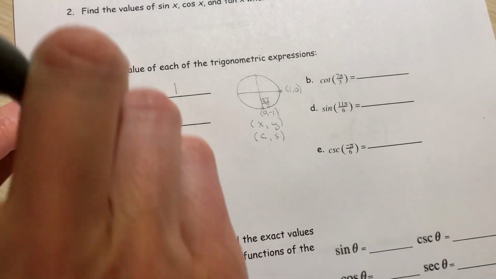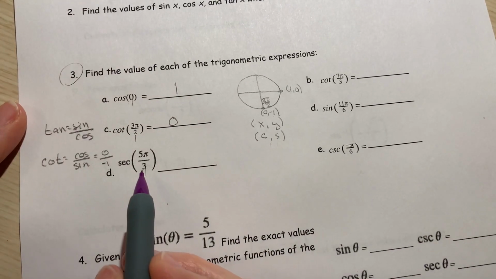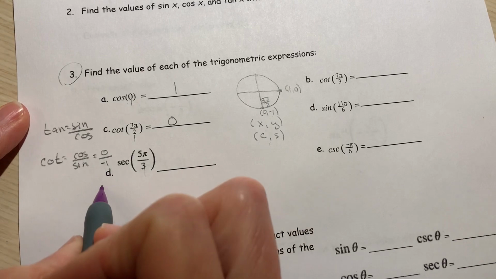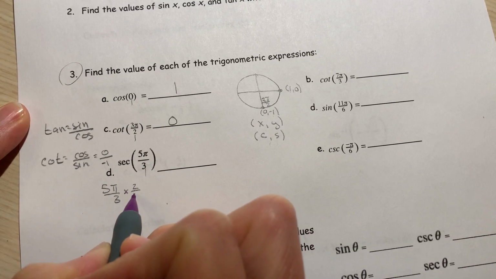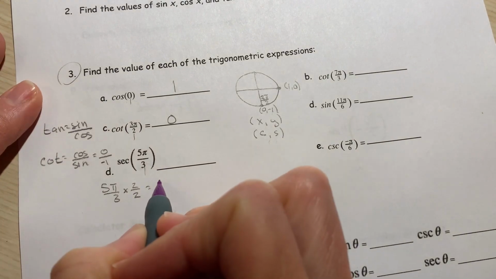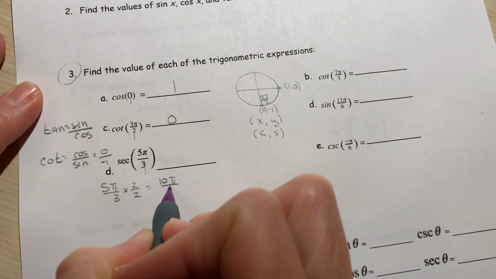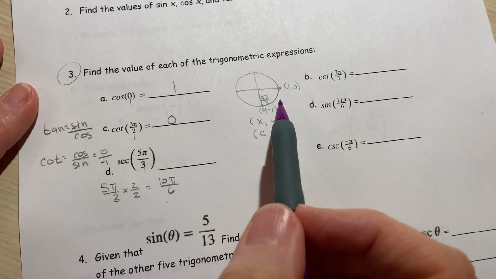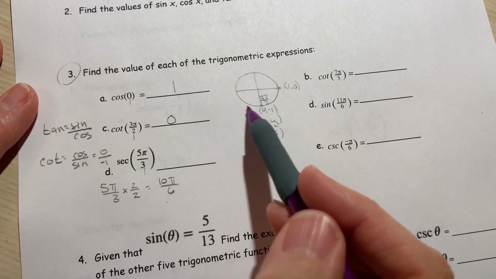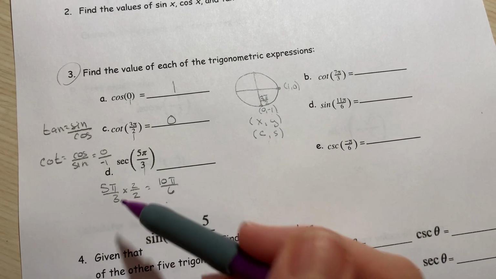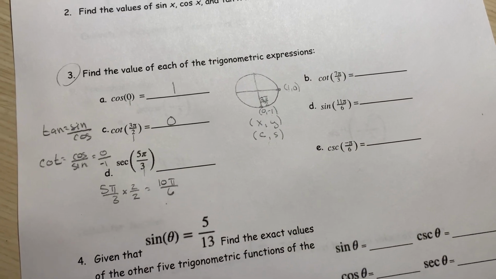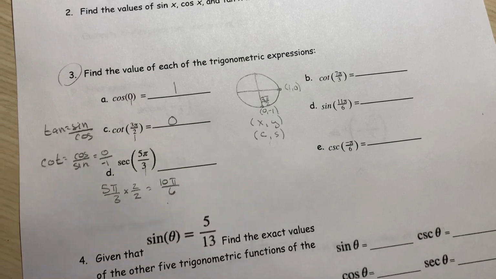All right, let's look at this one. Secant of 5 pi over 3. Now when you have an over 3, multiply top and bottom by 2 to get you an over 6. Because when we were dividing up the unit circle and counting around, we counted by 6s or by 4s. This is by 3, so we want to turn it into an over 6.